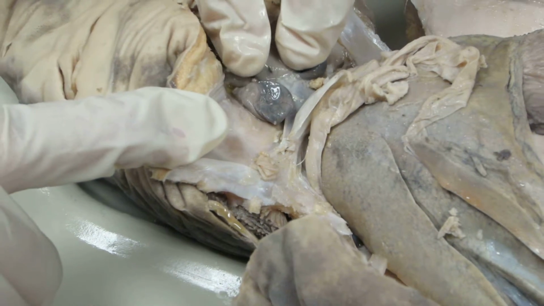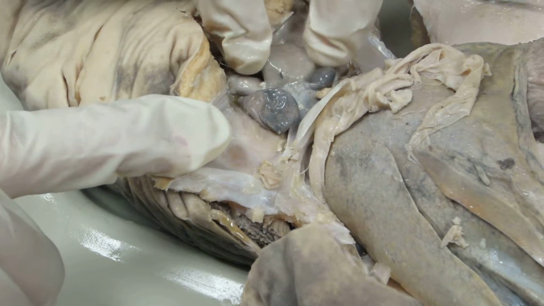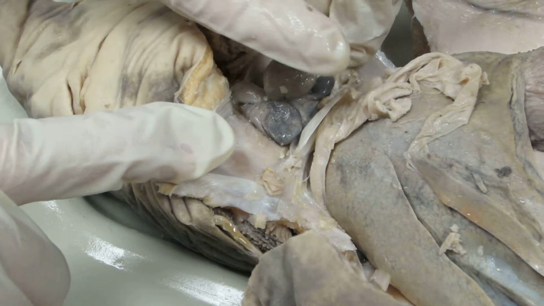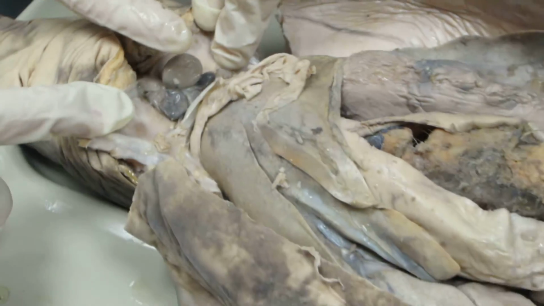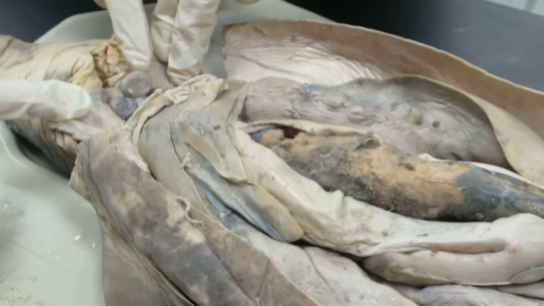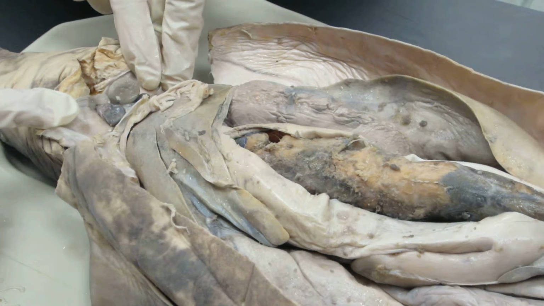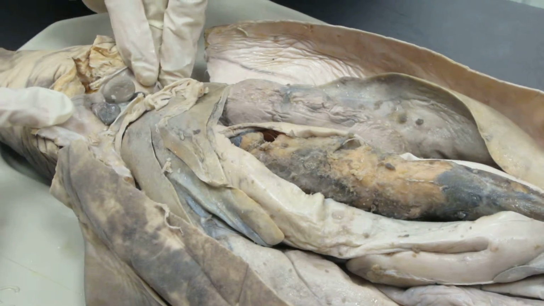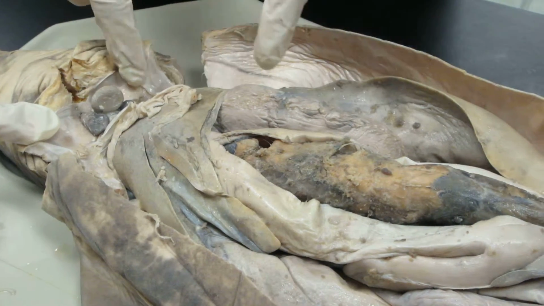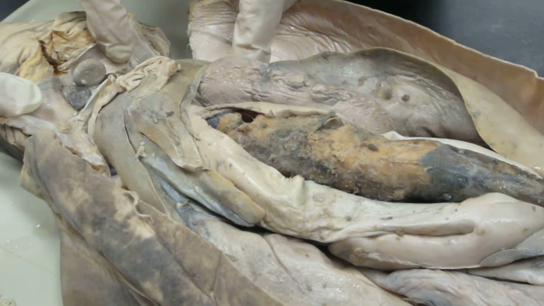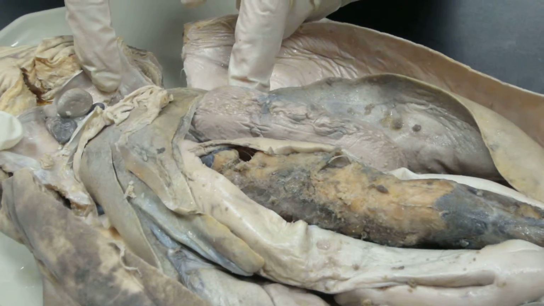What was the description again? The dorsal aorta carries oxygenated blood posteriorly from the gills. Okay, so it goes down this way to the rest of the body, right? It says locate the dorsal aorta at the dorsal margin of the abdominal cavity between the kidneys and follow it anteriorly to locate the aortic arches that carry blood from the gills. Okay. What was that again? Between the kidneys.